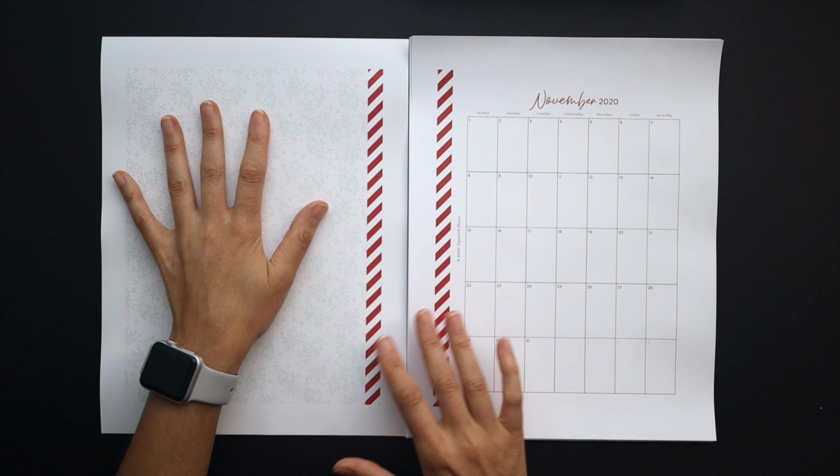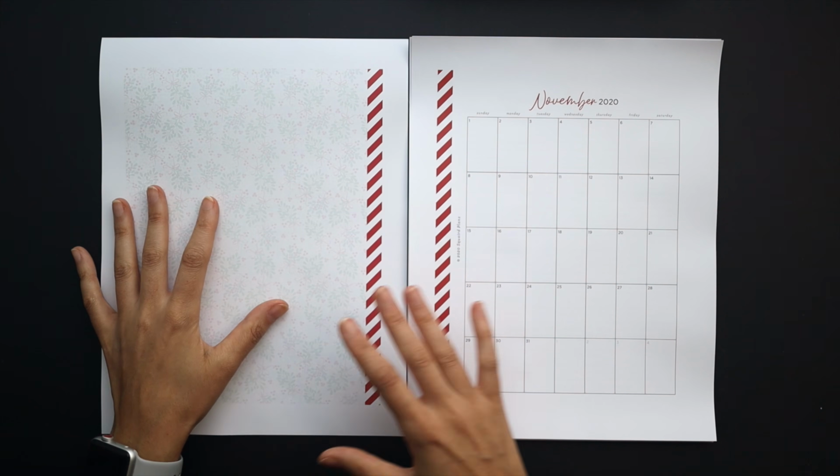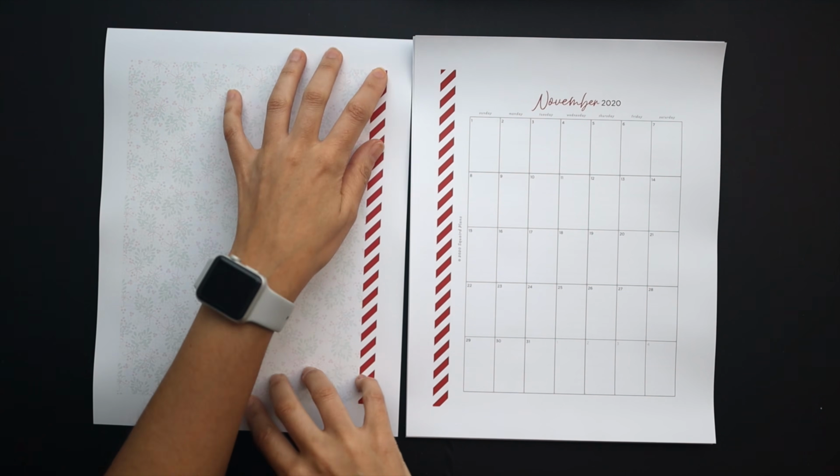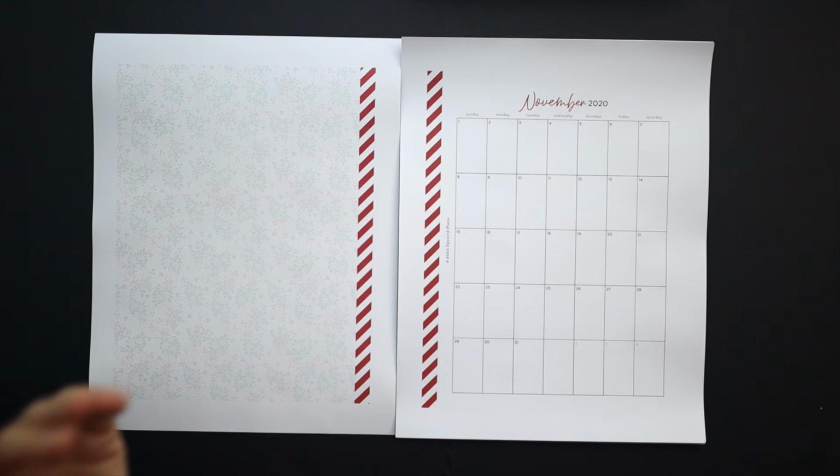You don't have to use a cover, obviously. If you want to put in your own, build your own, and make a full planner, you can, or you can create and laminate this guy. And then we have a calendar.